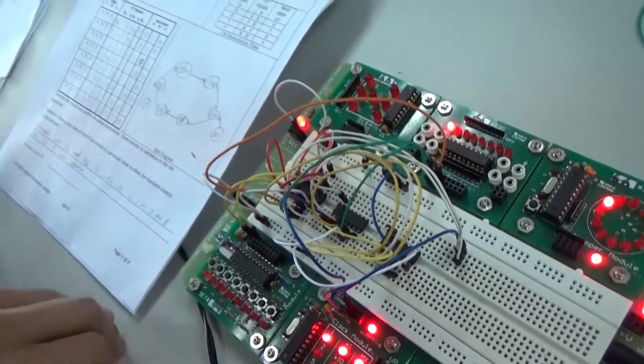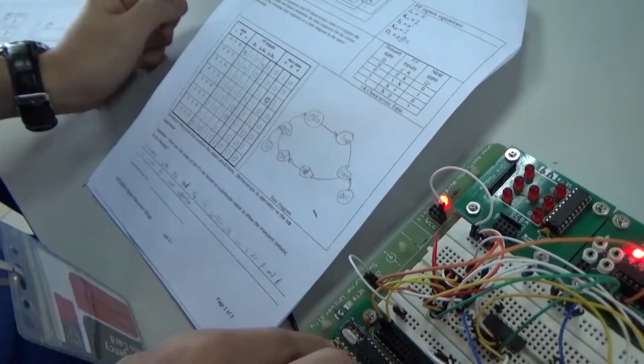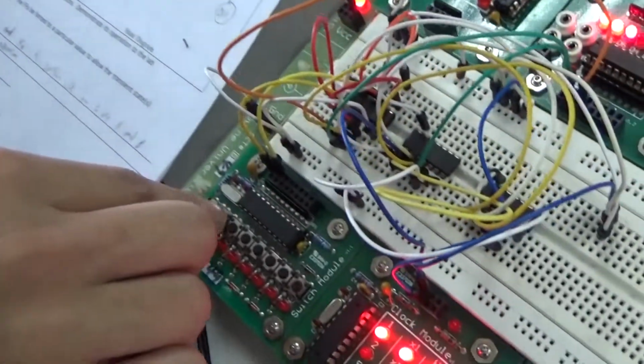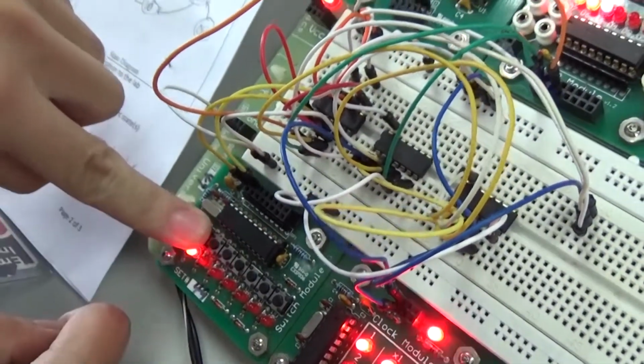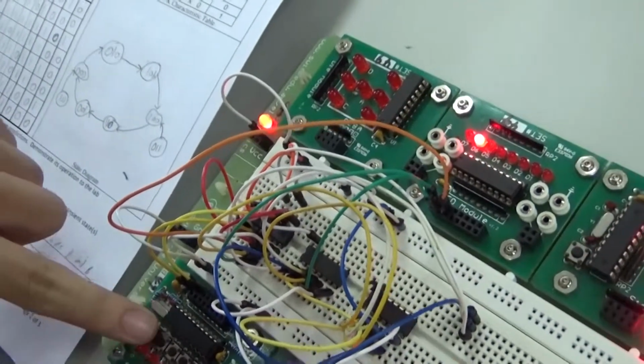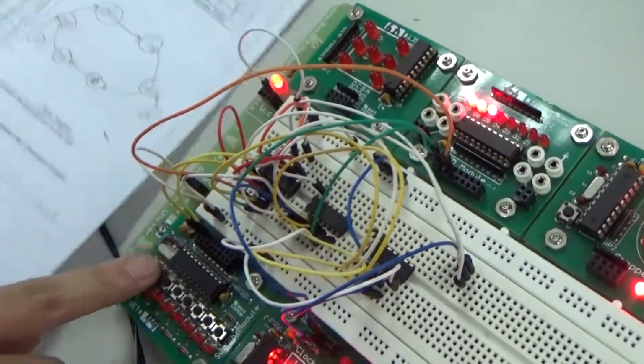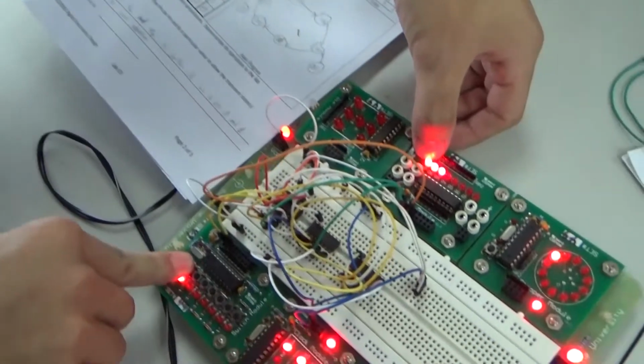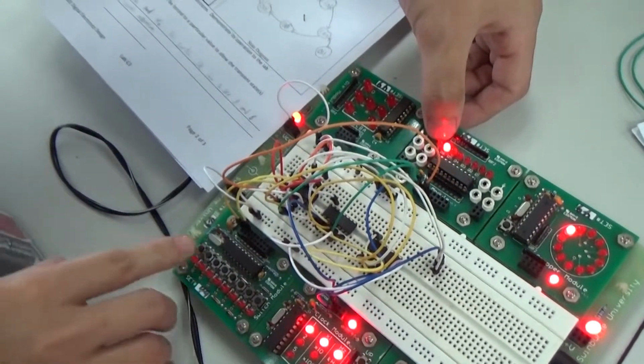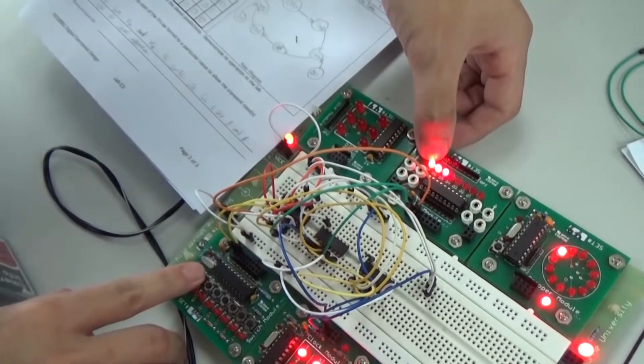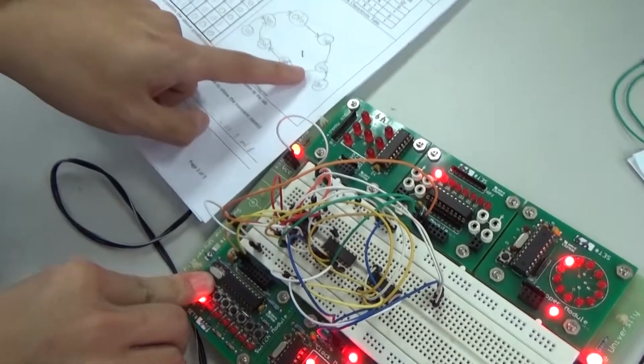Okay. So if it's low, okay. So if I press this from 111, 000. 011, 100.